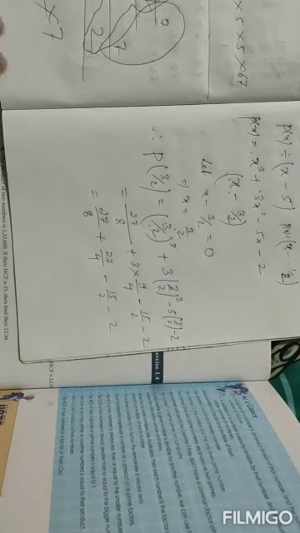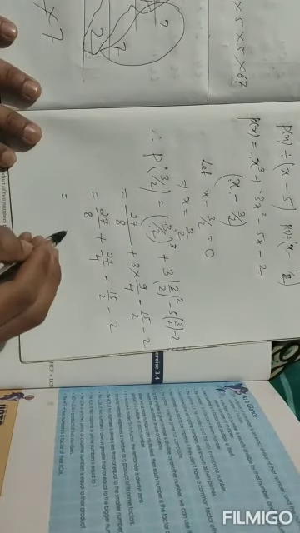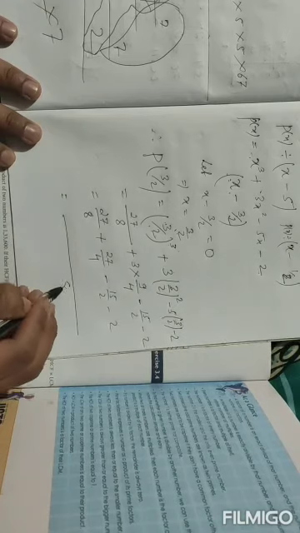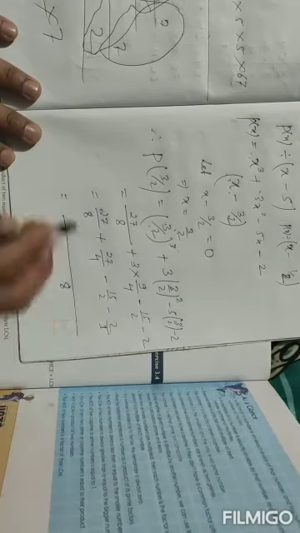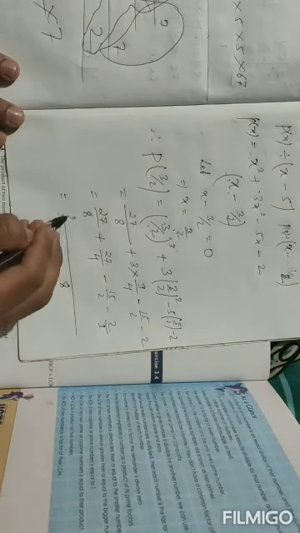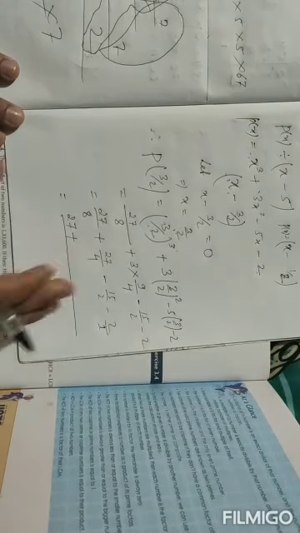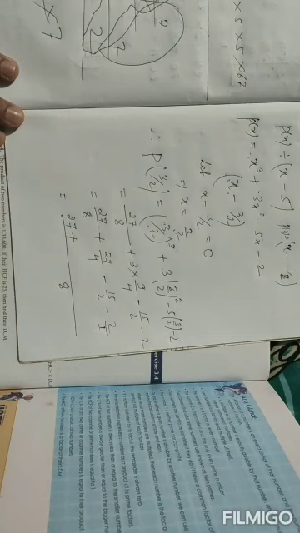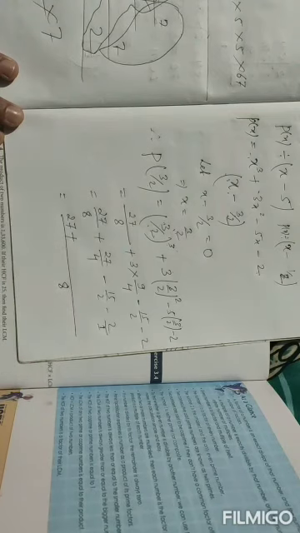Now what will you do next? You will take LCM. LCM is 8 out of all the denominators, right? Addition and subtraction of fractions you have already done in your lower classes, so I don't need to elaborate it more.